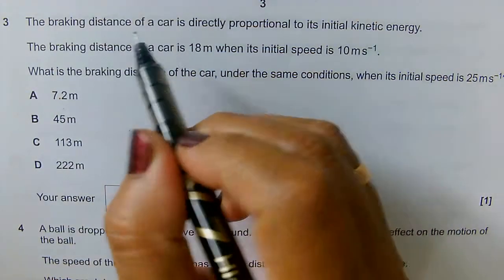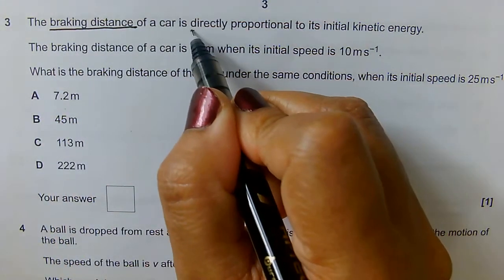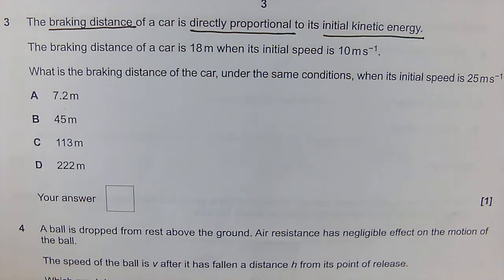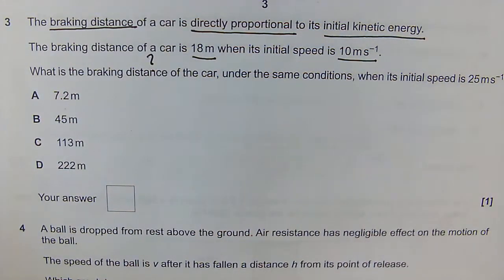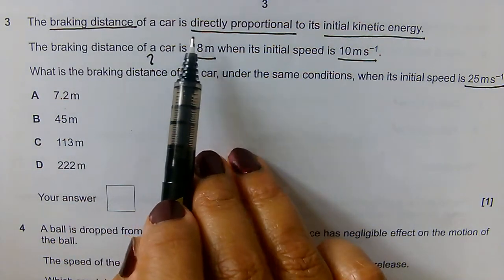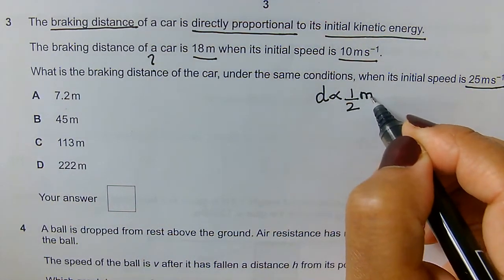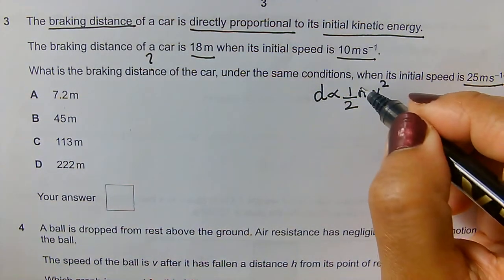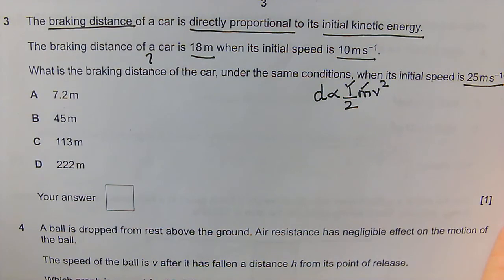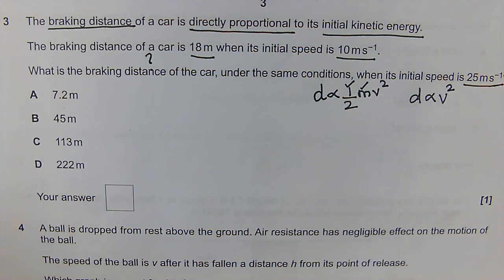Moving on to question 3, they're saying the braking distance of a car is directly proportional to its initial kinetic energy. The braking distance of a car is 18 meters when the initial speed is 10 meters per second. What is the braking distance of the car when the initial speed is 25 meters per second? So the first line says the braking distance is directly proportional. So d is directly proportional to the initial kinetic energy, which means d is proportional to half mv squared. The car is the same, so the mass is a constant, and half is also a constant. So we can say that the distance is proportional to the square of the speed.